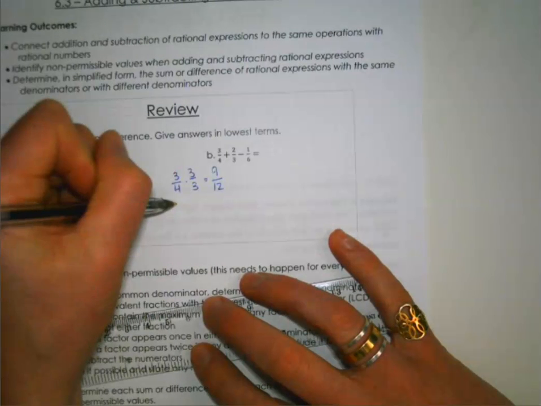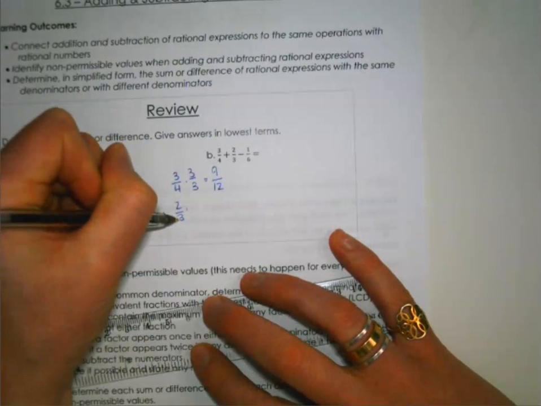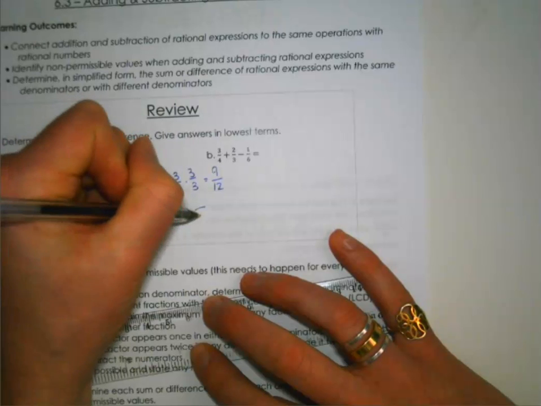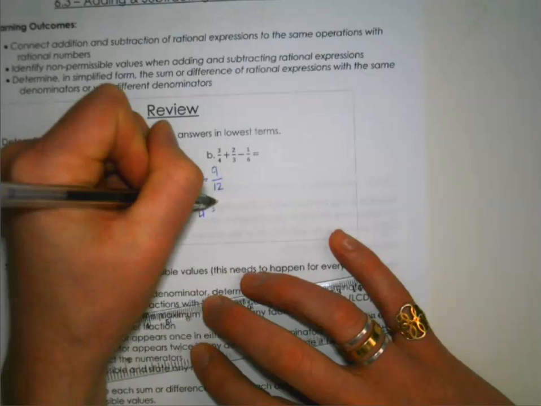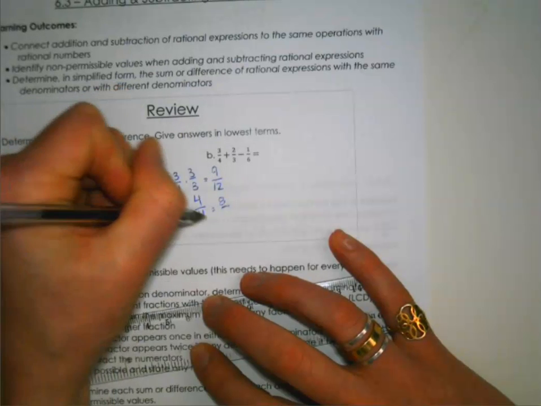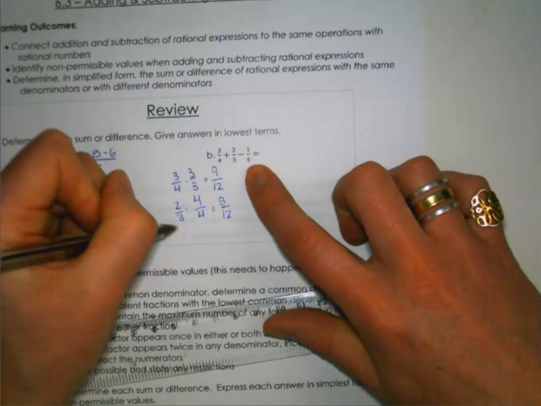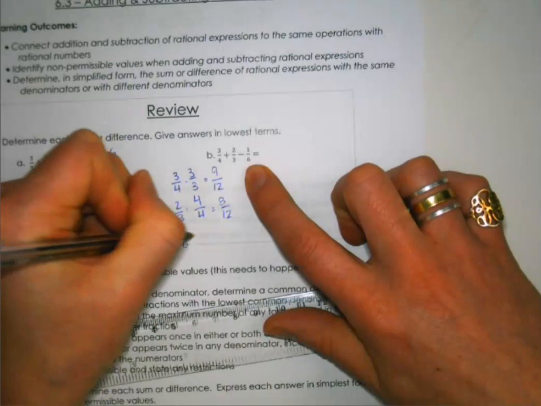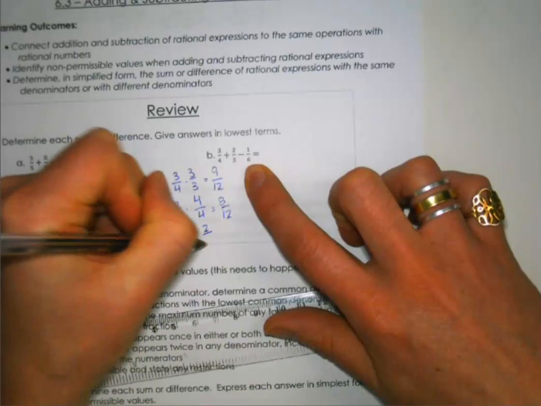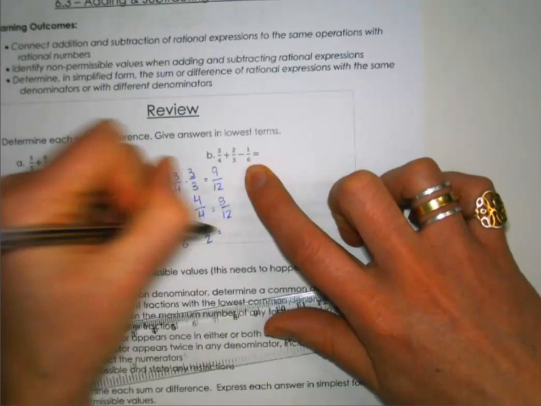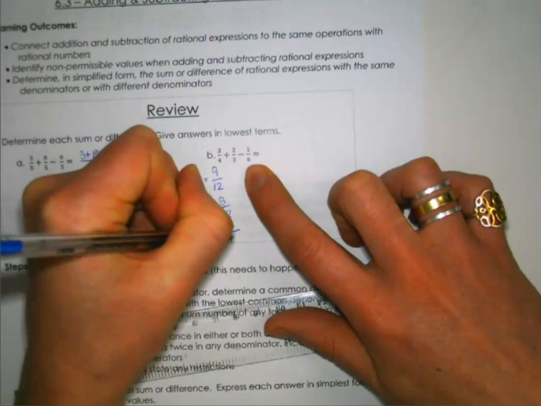Okay, so the next one we have is 2/3. How can we make 3 into 12? We need to multiply it by 4. So that means we need to multiply the top by 4 as well. 2 times 4 is 8, and 3 times 4 is 12. And then the last one is 1/6. How do we make 6 into 12? We need to multiply it by 2. So we need to do that to the top as well. 1 times 2 is 2. 6 times 2 is 12.